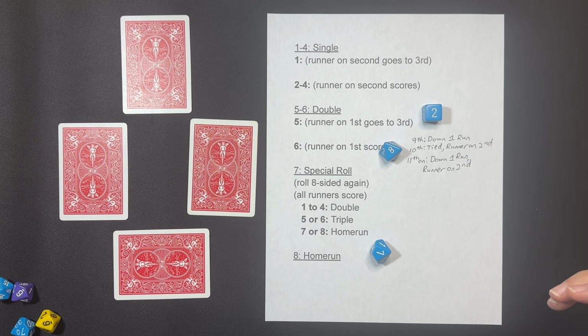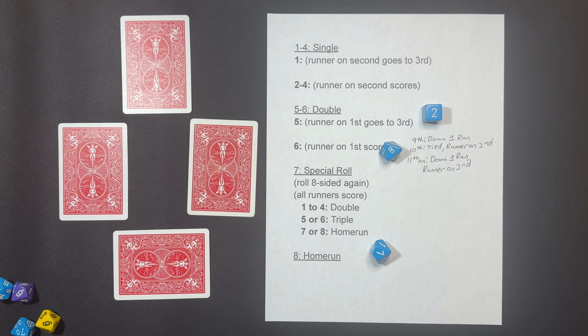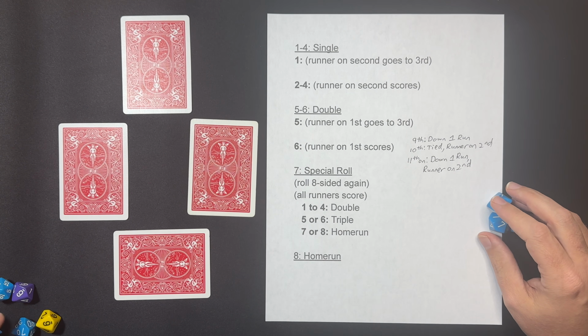So that is how you play. You just play that way over and over again as many times as you want, but that was the whole game. I'm going to try to show some special circumstances, kind of what I explained earlier.